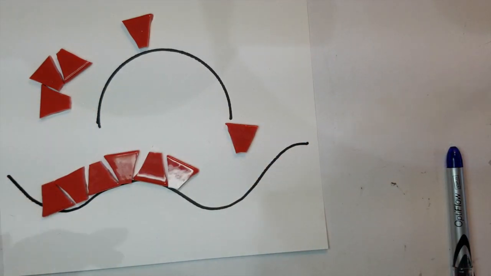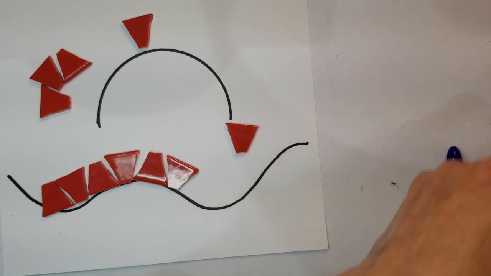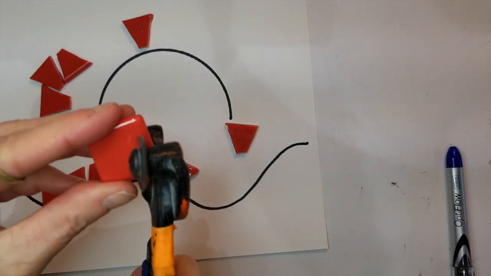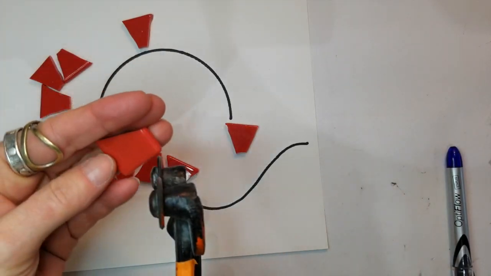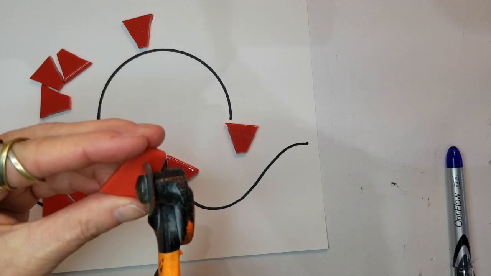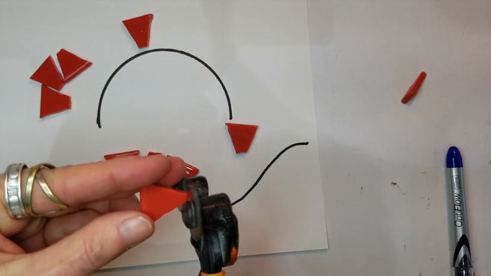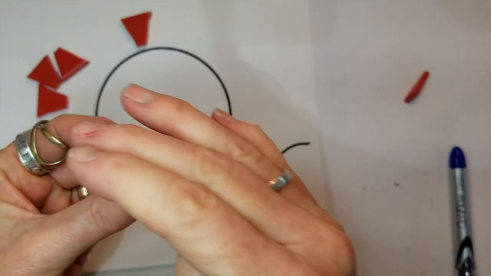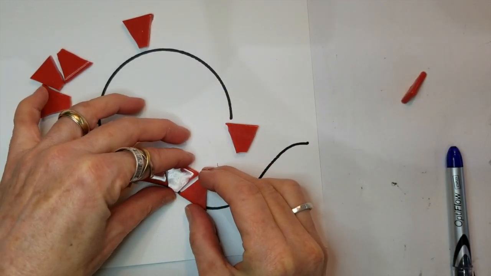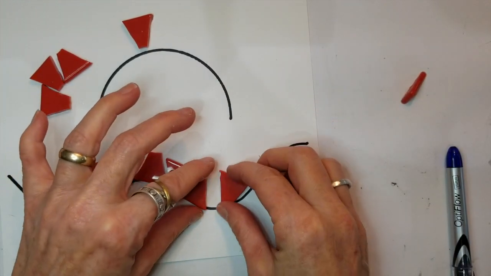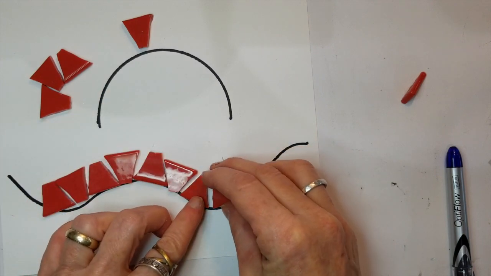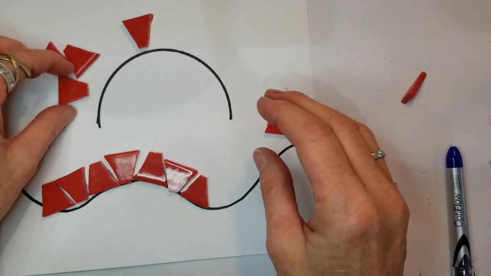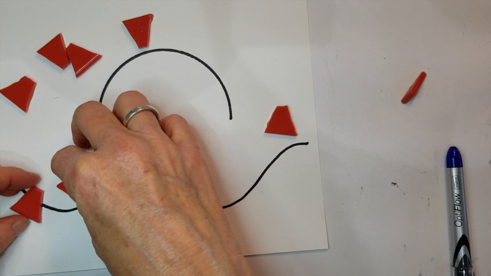And let me grab one and I'll show you what I mean about tweaking the cutting. You might get to a place where you need a more dramatic edge. And so you can just keep cutting that until you get the angle that you best need to go around that.